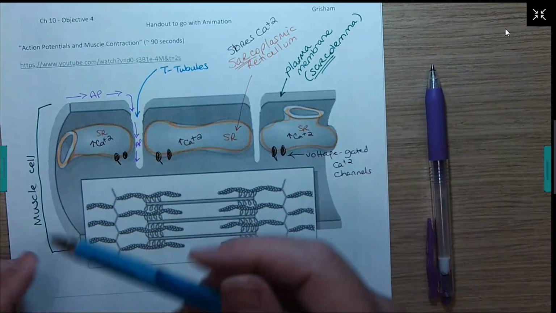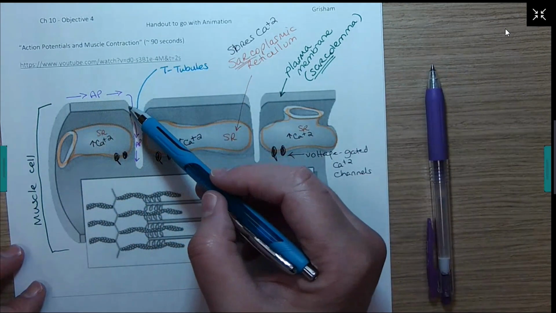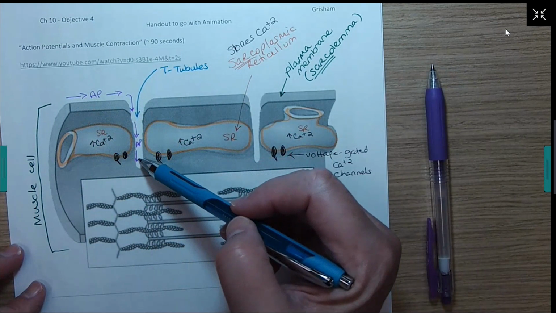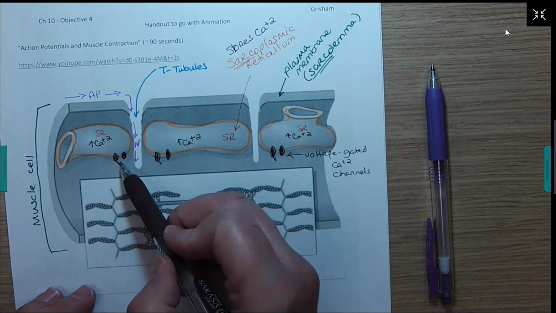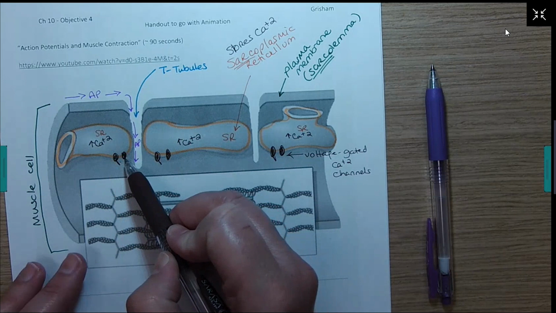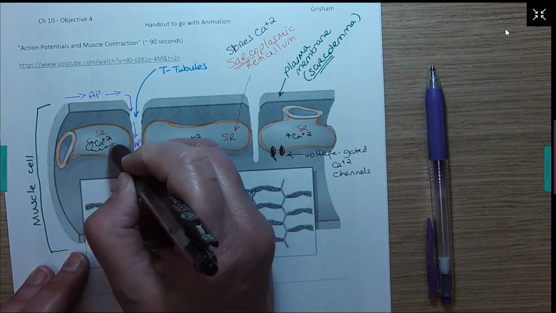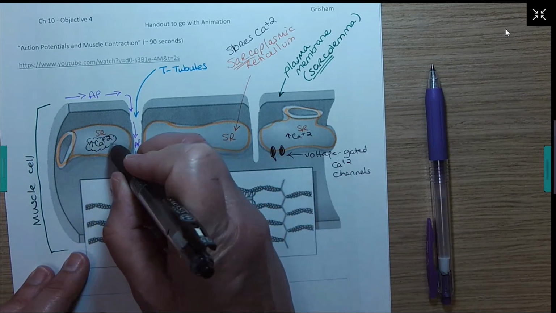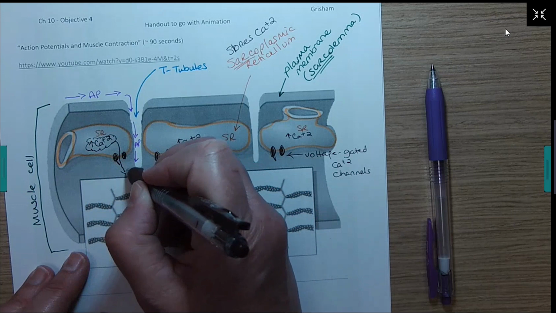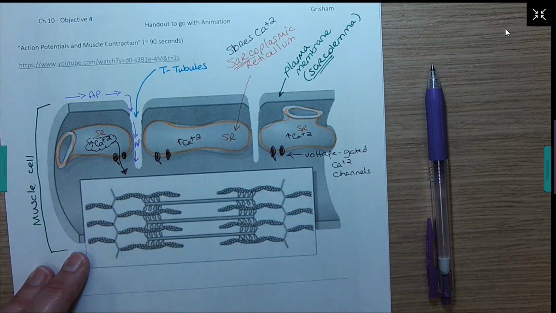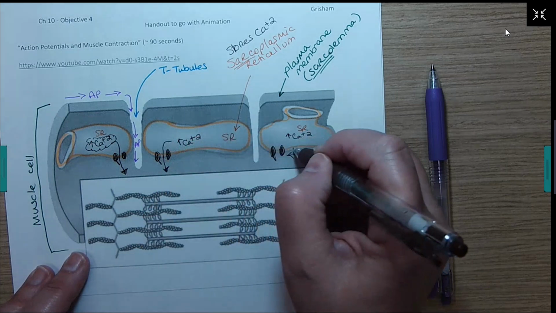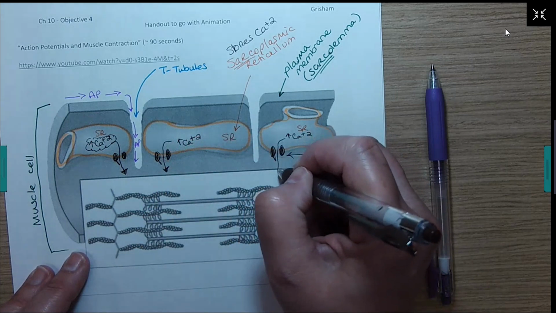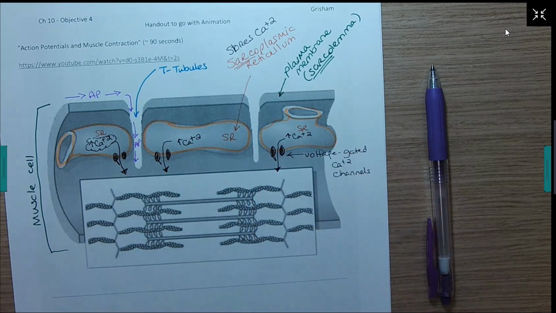So when the action potential arrives down the T-tubule, it's going to cause the voltage-gated calcium ion channel to open. And what's calcium going to do? Calcium is going to go from high to low concentration, and leave the inside of the sarcoplasmic reticulum and just hang out inside the cell.